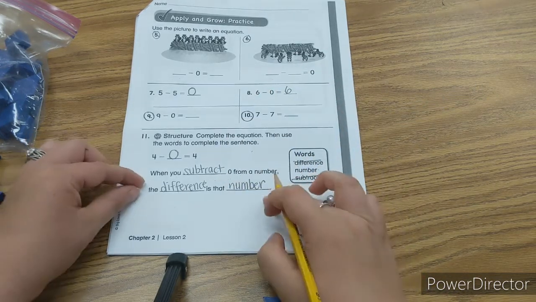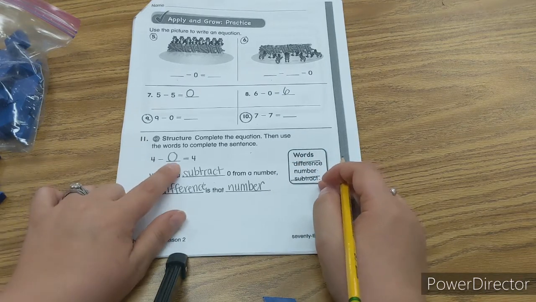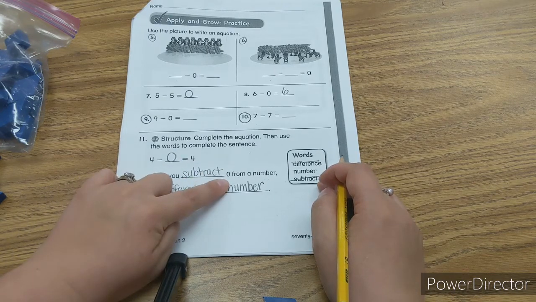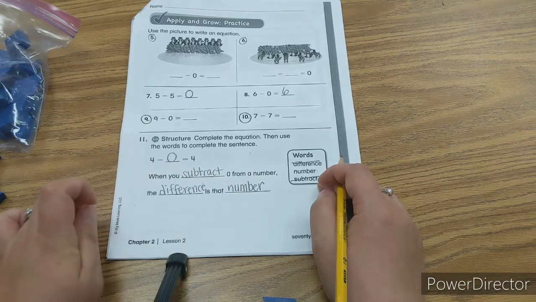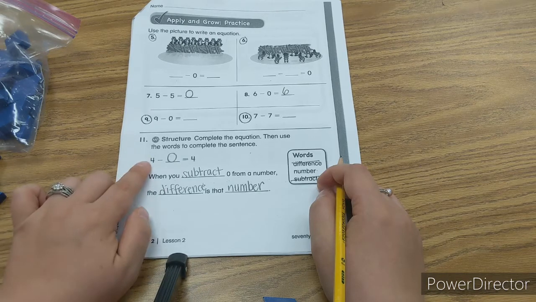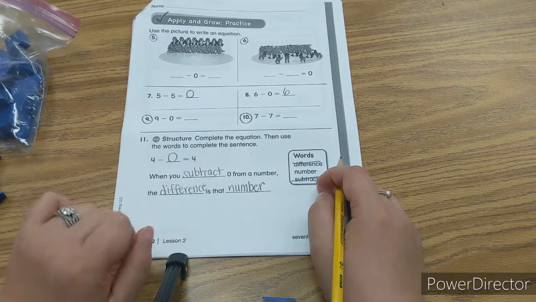So this sentence is what this is showing. 4 minus 0 equals 4. When you subtract 0 from a number, the difference is that number. So we subtracted 0, and so the difference, the answer, is the same number.